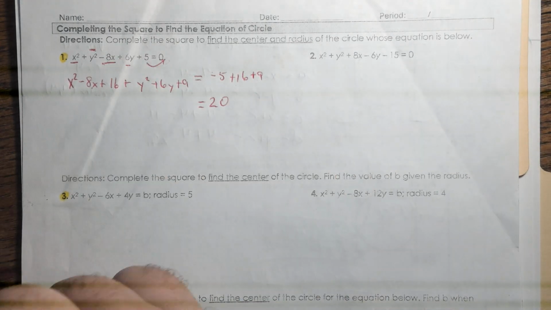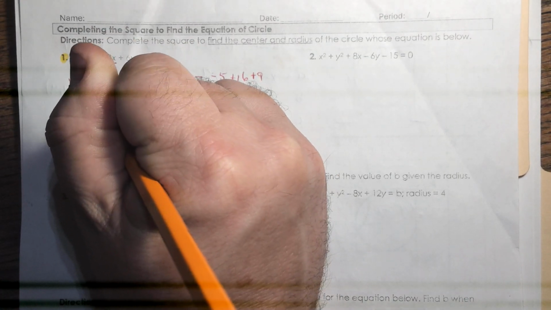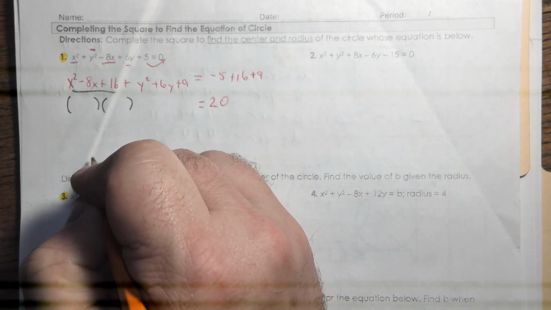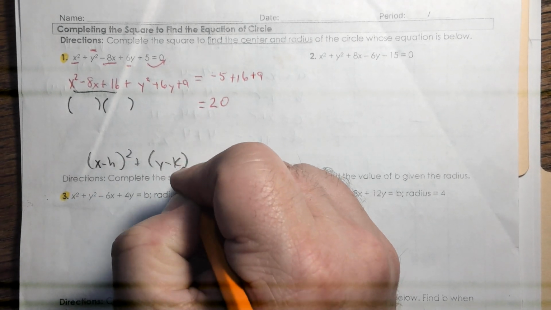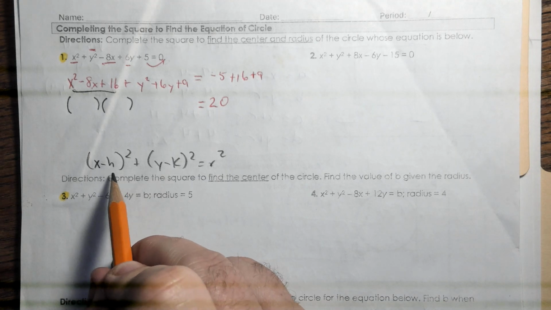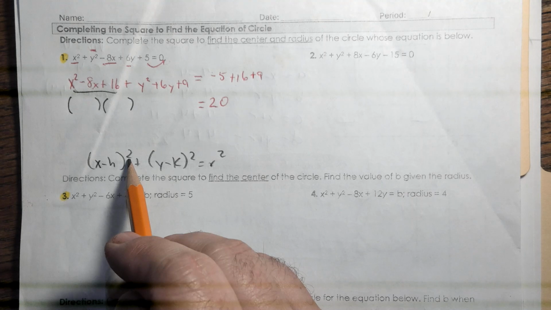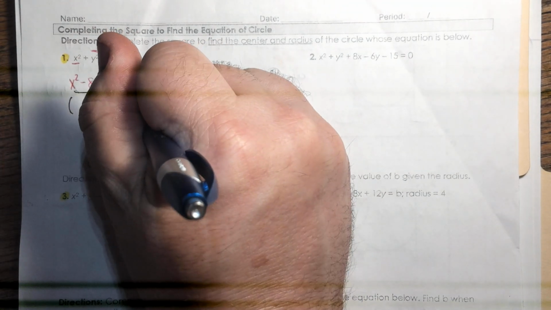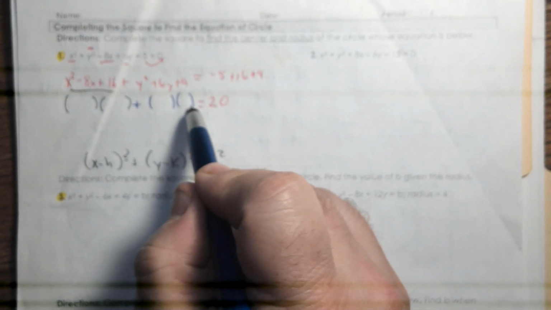Now over here, I'm going to change colors for a second. So x's, we're going to have to FOIL this in reverse, because remember, we're trying to get x minus h squared plus y minus k squared equals r squared. So we're going to have something that's x minus something, x minus something. It's going to be the same thing because it's squared. Same thing with y. Again, it's squared, so these are the same things.